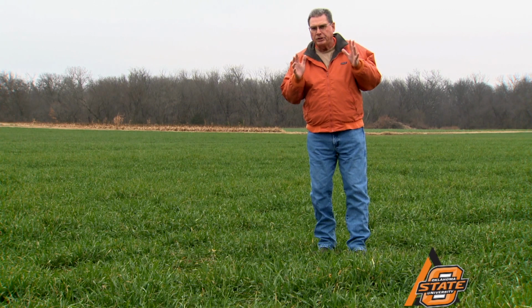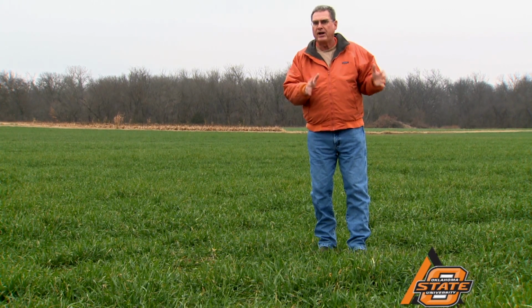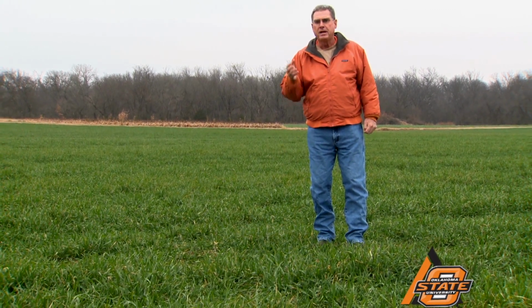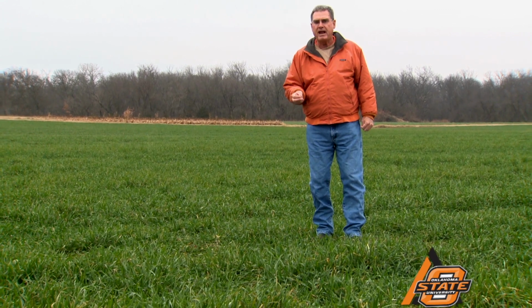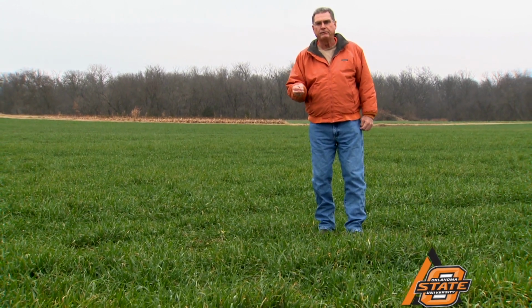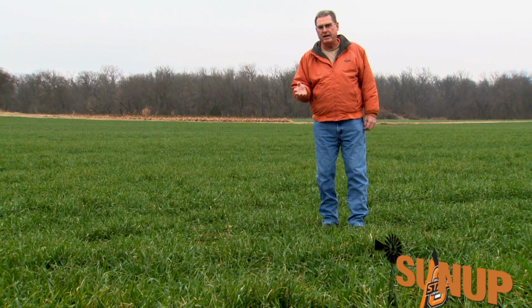So if we would just go ahead and plan now, provide the mineral mix that they're going to need next spring right after they calve, we can really help ourselves and reduce the risk of grass tetany.